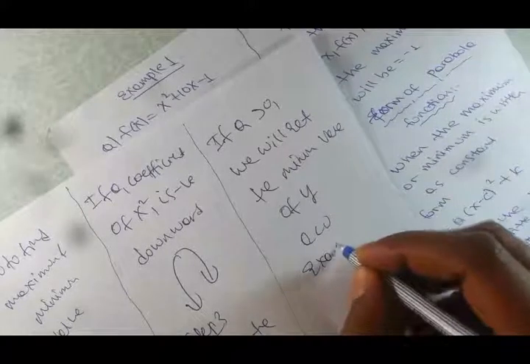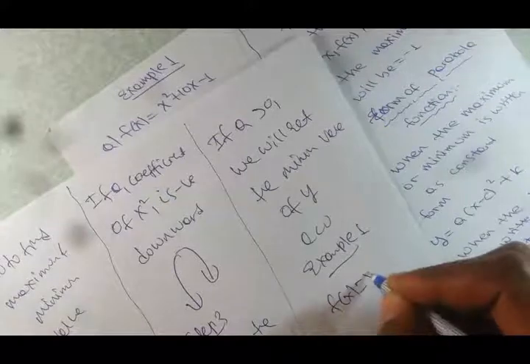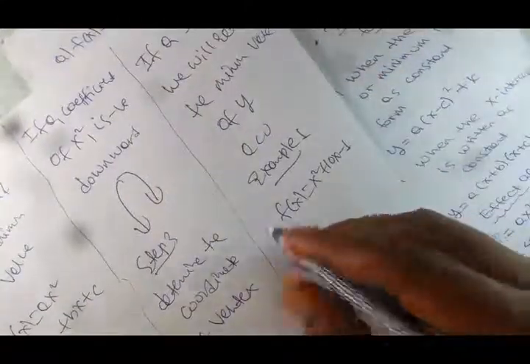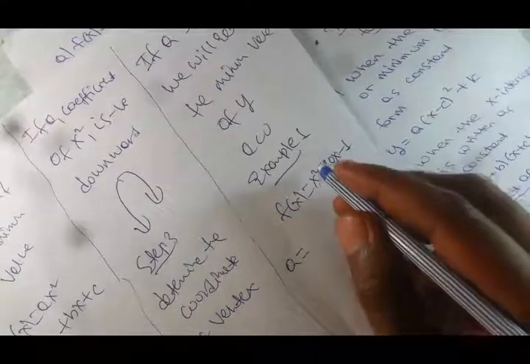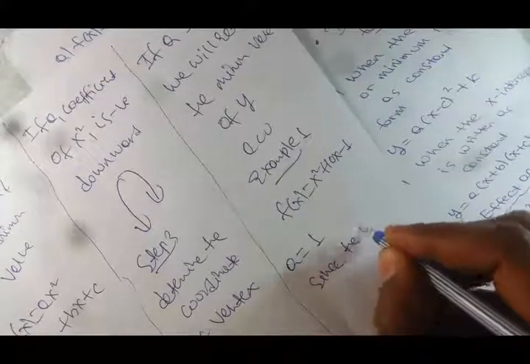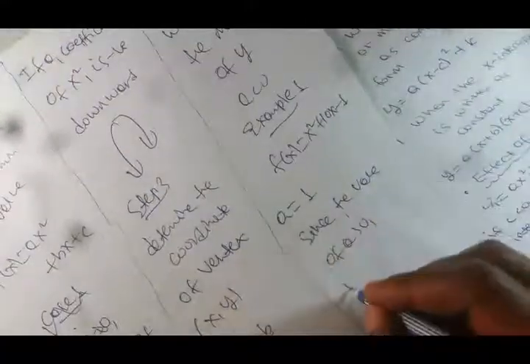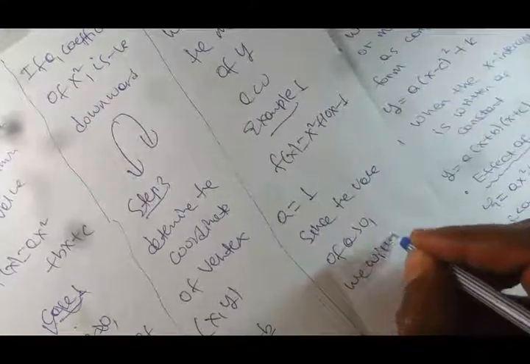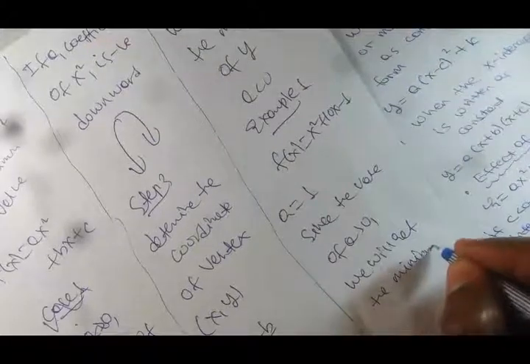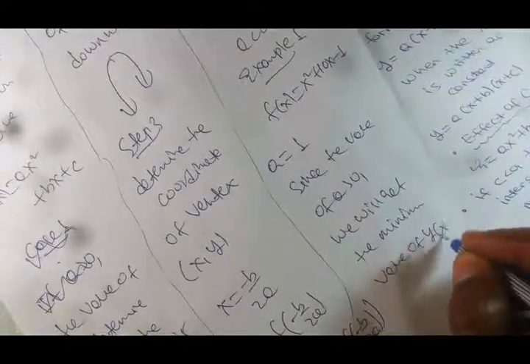Example 1 is given by f of x equals x square plus 10x minus 1. The value of a, or the coefficient of x square, is 1. Since the value of a is greater than 0, we will get the minimum value of y of x.